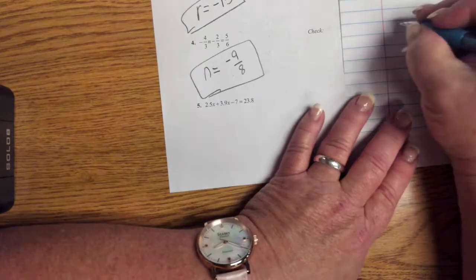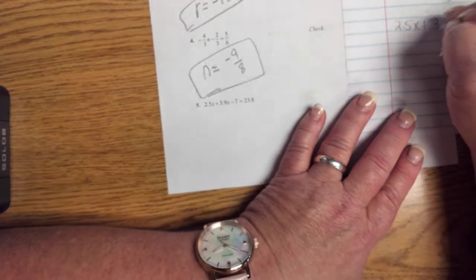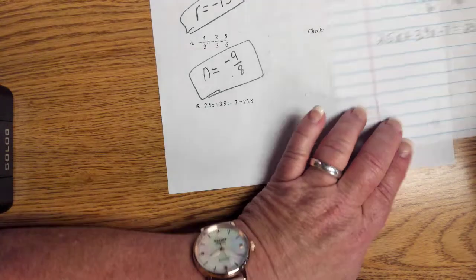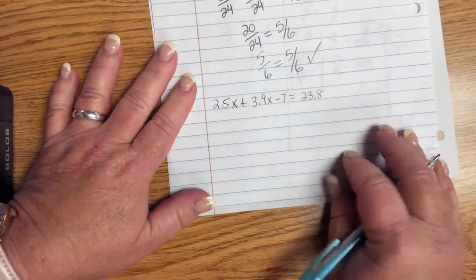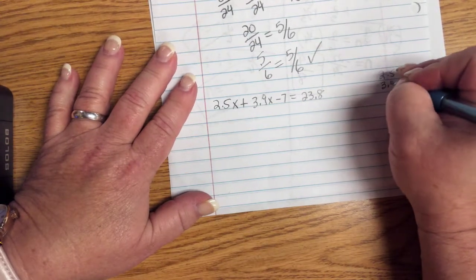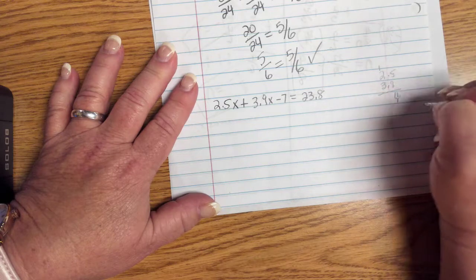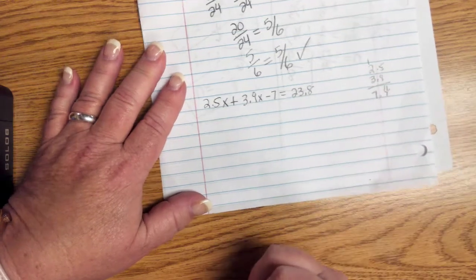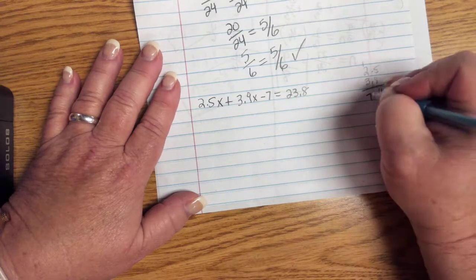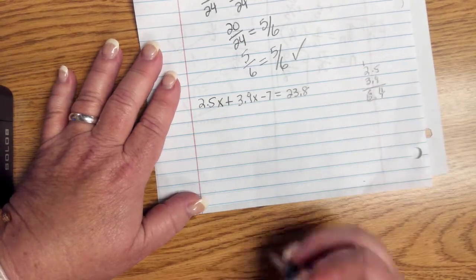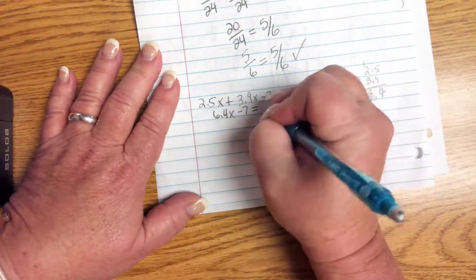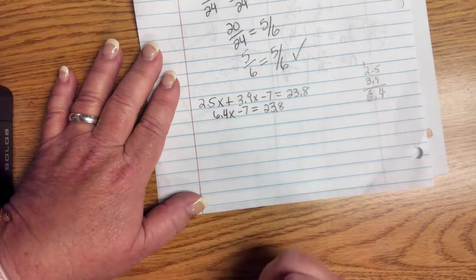Decimals. 2.5x plus 3.9x minus 7 is equal to 23.8. All right, let's combine our x's. I got 2.5 and 3.9. 14 carry 1, that's 7.4. Everybody agree with that math? 14, nope, 5, 6. It's 6. Here I'm doing multiplication. 6.4x minus 7 is equal to 23.8.